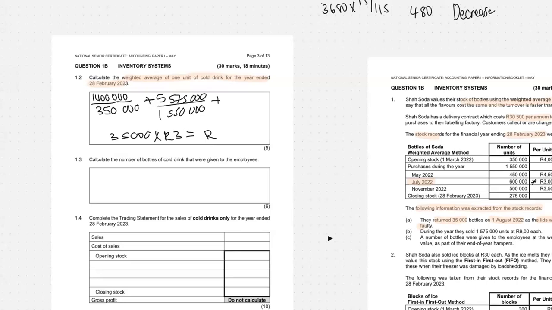Okay, any questions with that calculation? How we got the value of our returns? I'm going to continue. So now we have the value of the returns. Returns we minus, because they reduce our stock. So we say minus 105,000, and then we divide by the number of units that were returned, which is 35,000.